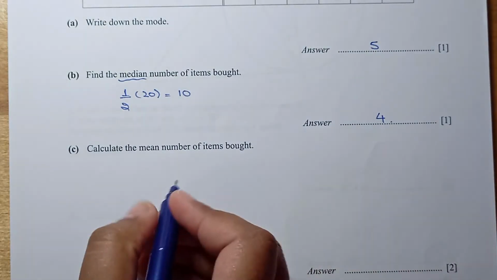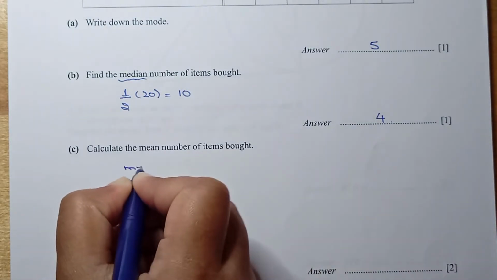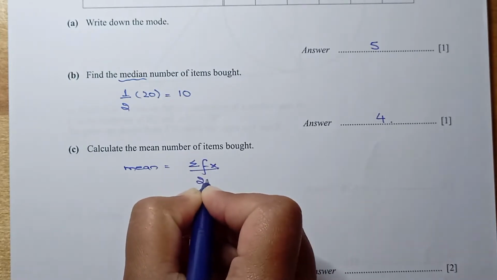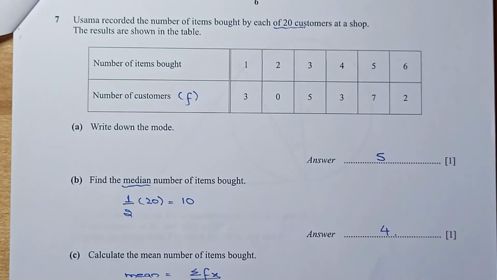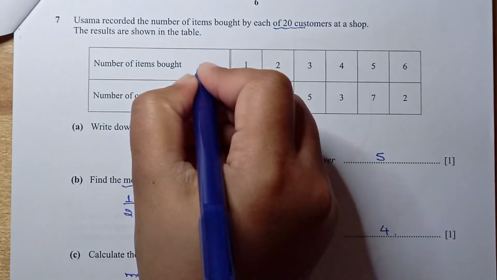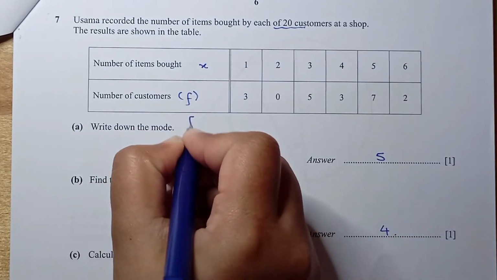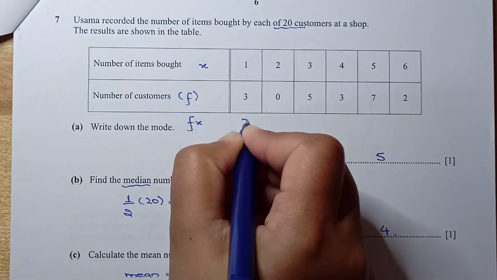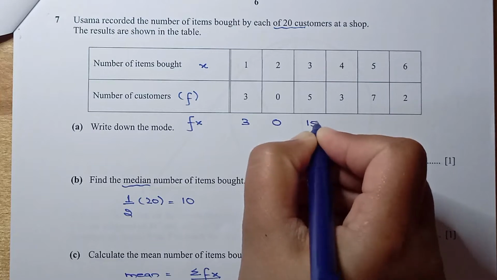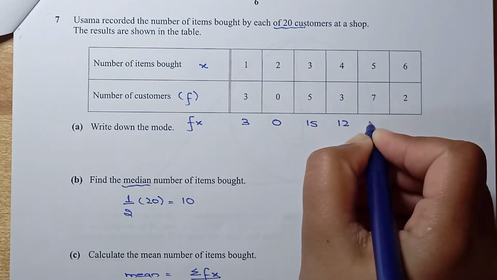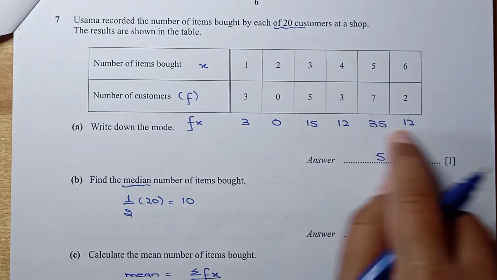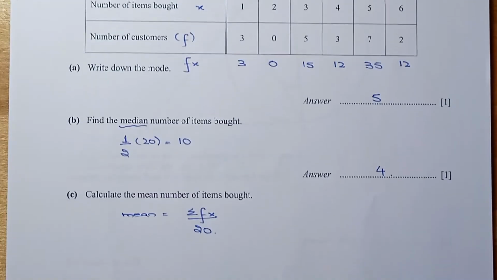Now for the mean, the formula for the mean is the sum of fx over the total, that is 20 customers, right? Now we know that f is the number of customers and x is the number of items bought. First we need to find fx, the product. 1 times 3 is 3, 0 times 2 would be 0, 3 times 5 is 15, 4 times 3 would be 12, 5 times 7 is 35, and 6 times 2 would be 12. Right? Now we need to add all of them and divide by 20. We will get the mean, right?